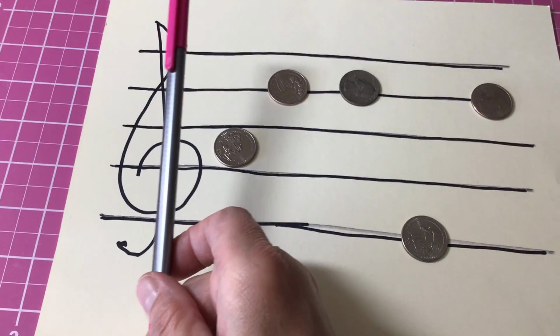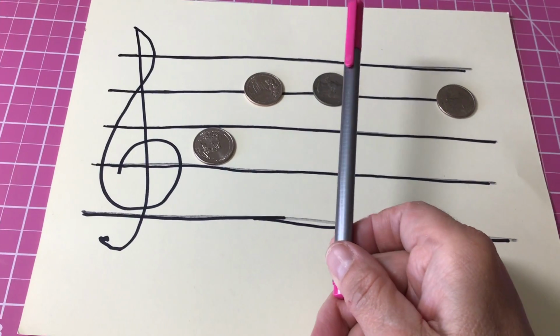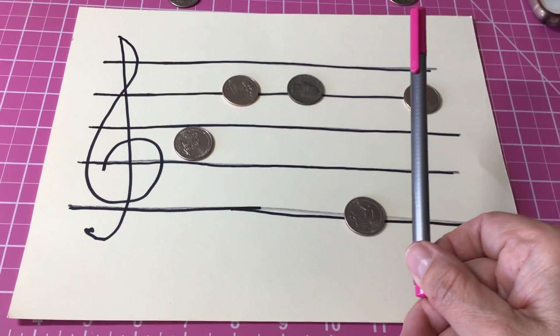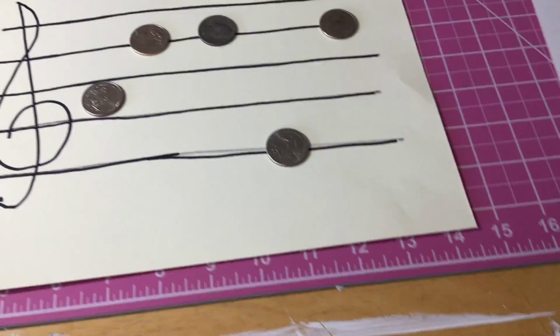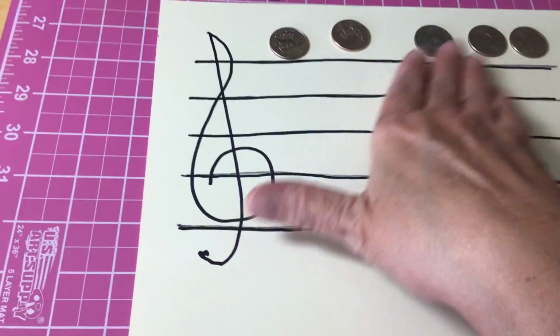Do a check. A, D, D, E, D. Okay? I'm assuming you're doing a good job.